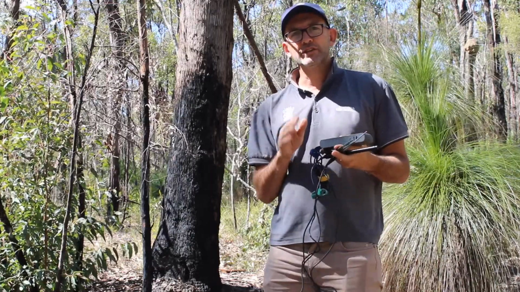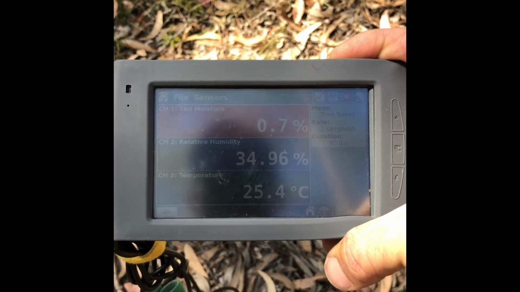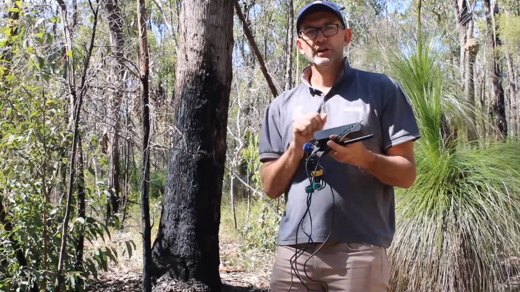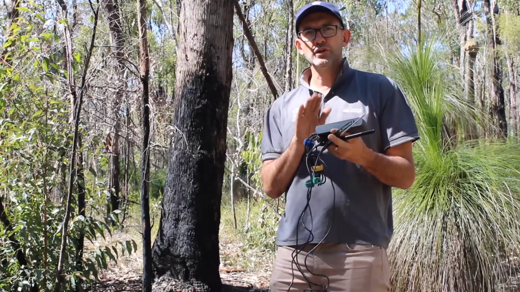Now, we don't have the light intensity one on us right now because this will only allow 3 probes to be used on it at once. But I need to show you how to use each probe separately. So what we're going to do for the remainder of this video is actually show you each of those probes and how we use them.